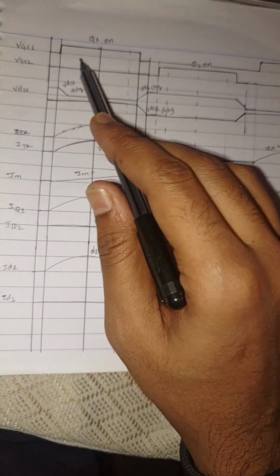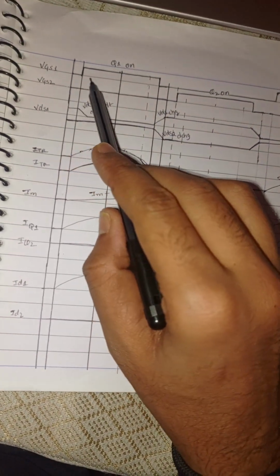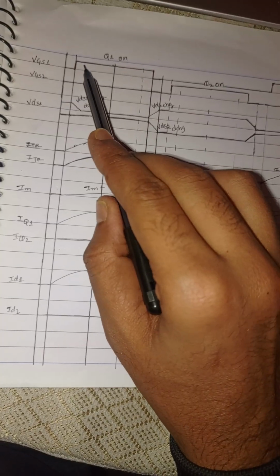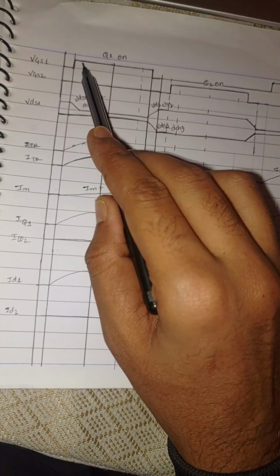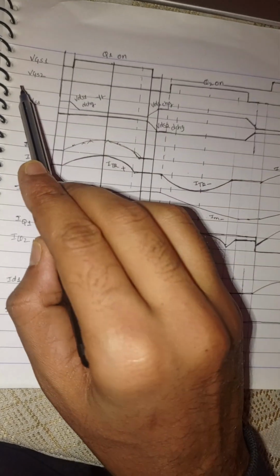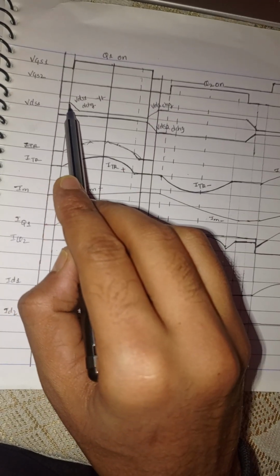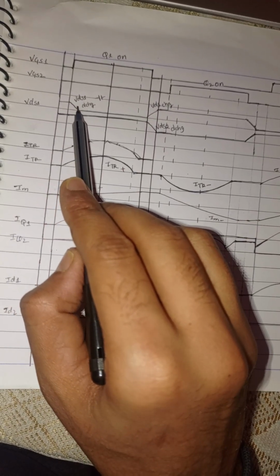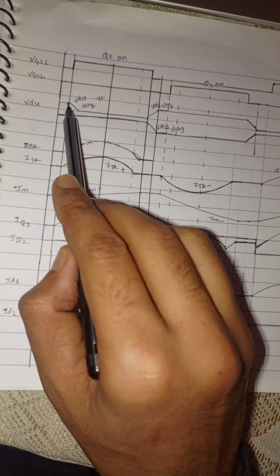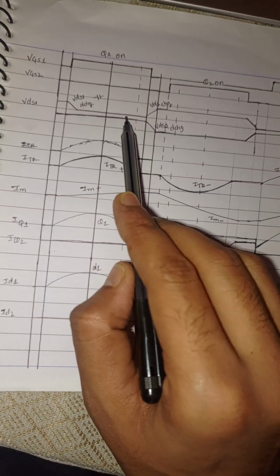So this is the timing diagram of the LLC converter. Okay, here we see the VGS. This is Q1. Q1 means switch 1. So when switch 1 is on, switch 2 is off. Okay, this is the voltage of the parasitic capacitance of switch Q1. Okay, this is discharging. This capacitor discharges and then becomes 0.